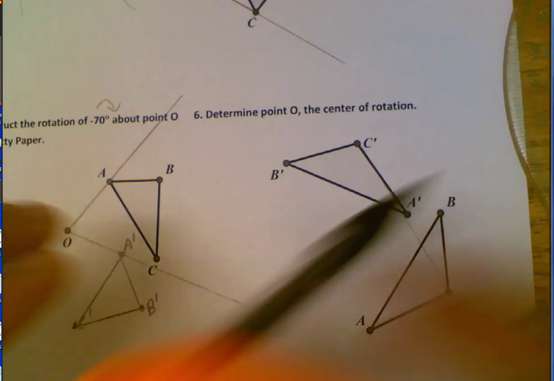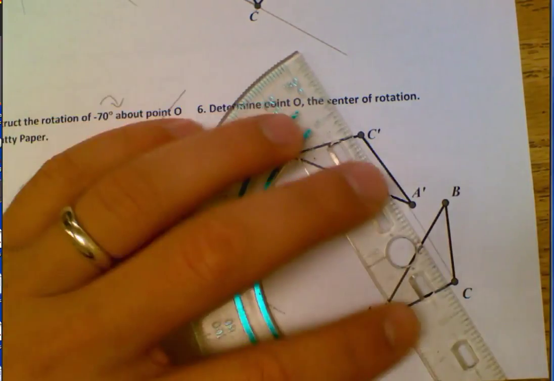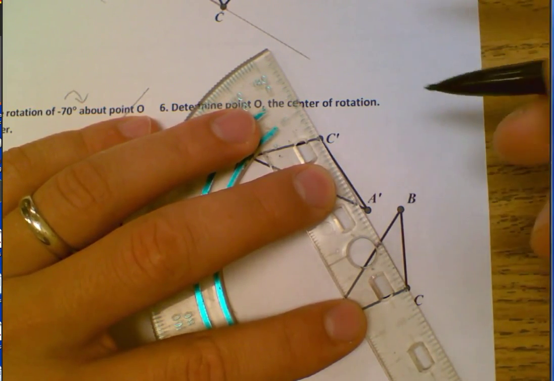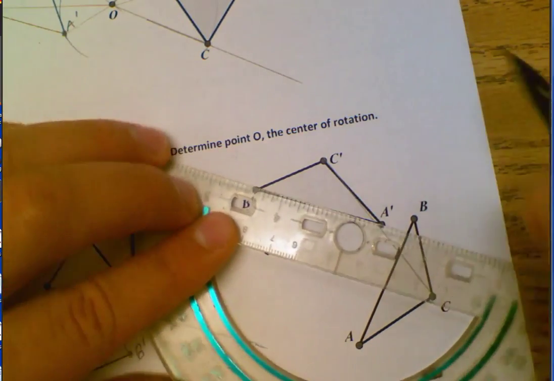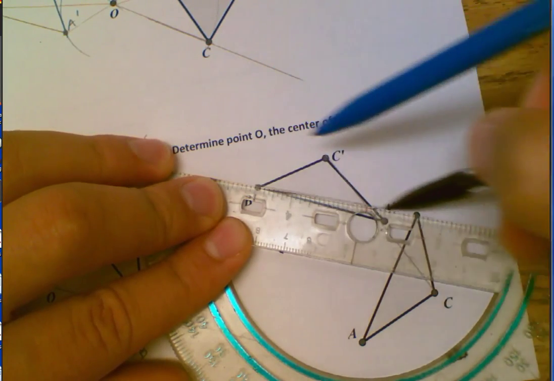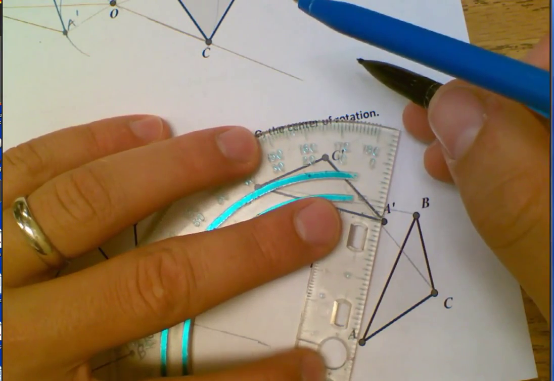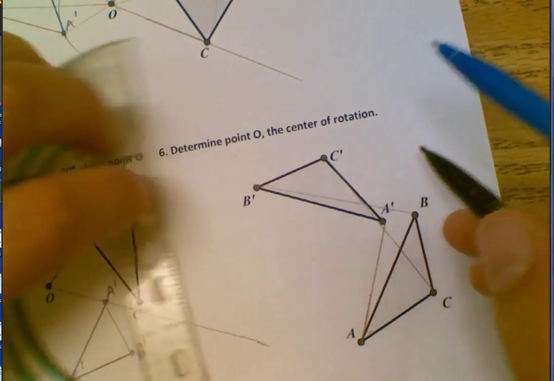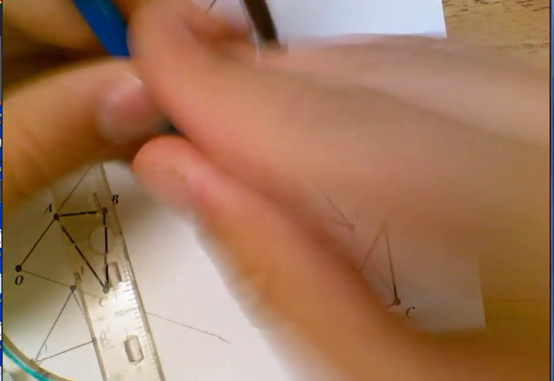All right. Okay, the way we're going to do this to find the center, I want you to connect all your images and your pre-images. So I connect C and C prime with a line. All right, so we do that. Okay, then we're going to connect B and B prime with a line. So B and B prime are here, so we're going to connect that with a line. Okay, then we're going to connect the last ones we got to do, A and A prime. Okay, and once you have those lines, what we're going to do is we're going to figure out where the perpendicular bisectors of those are.